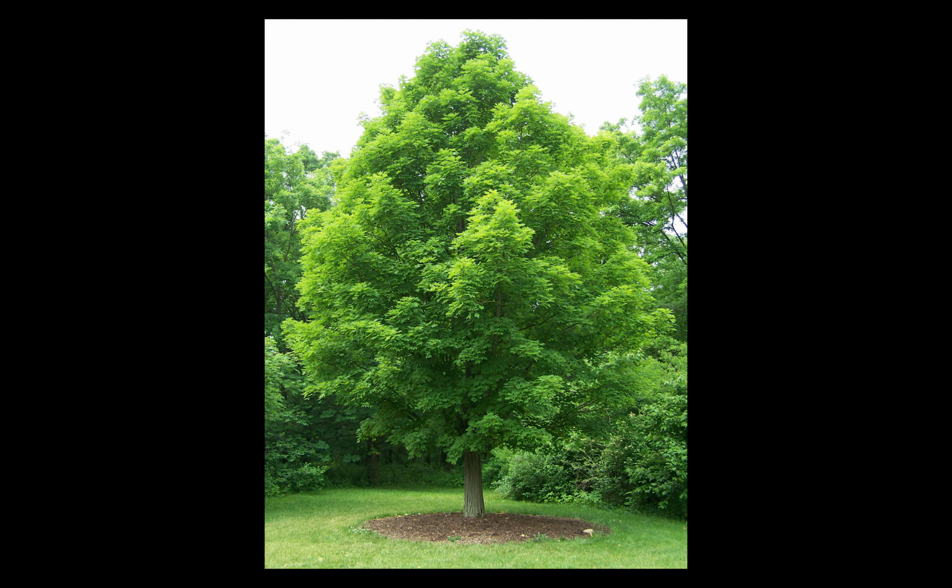Another common tree in the temperate deciduous forest, and perhaps the most widely recognized, is the sugar maple. Its scientific name is Acer saccharum. This tree will be 60 to 80 feet tall at maturity. Sugar maple is best known for being the primary source of maple syrup and for its brightly colored fall foliage.